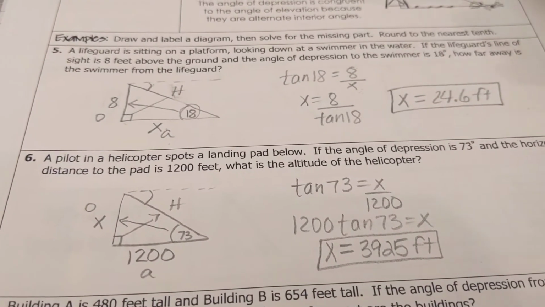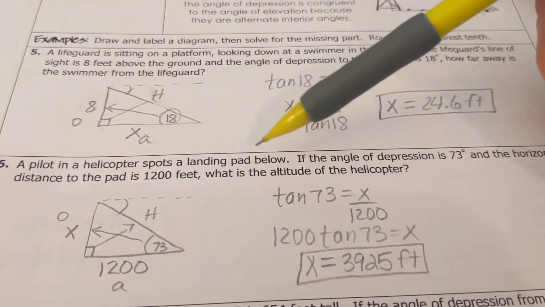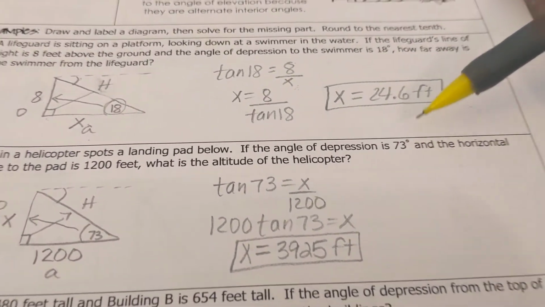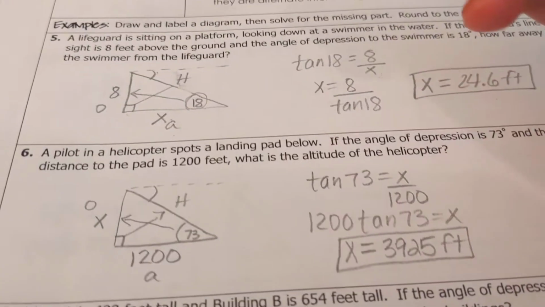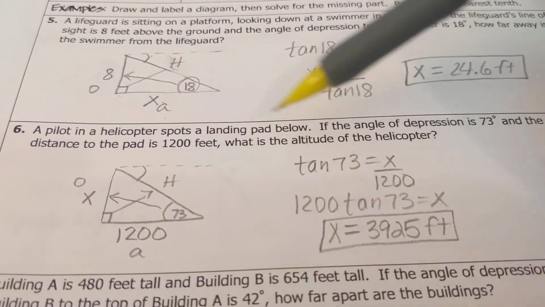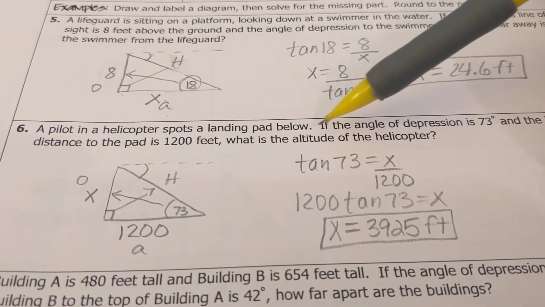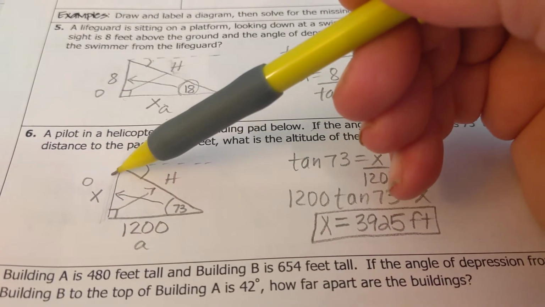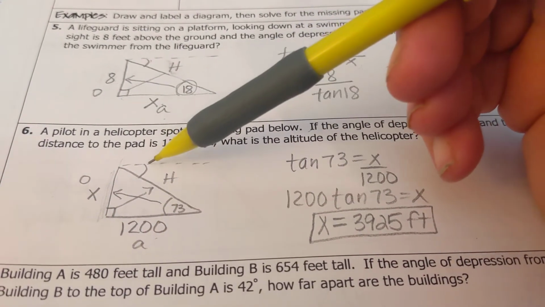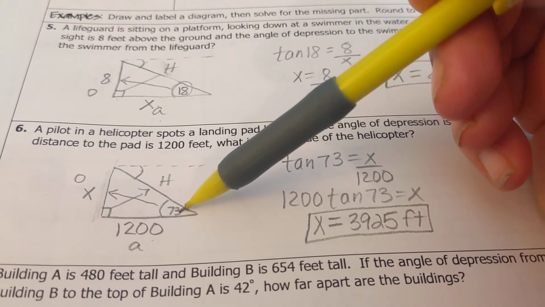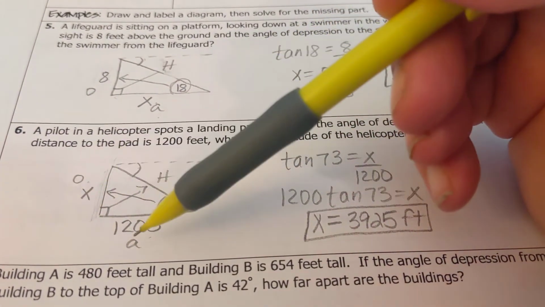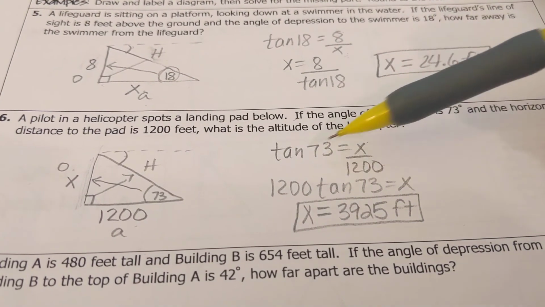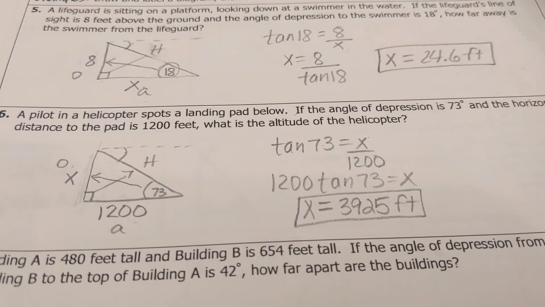And then the last example together. A pilot in a helicopter spots a landing pad below. If the angle of depression is 73 degrees, and the horizontal distance to the pad is 1200, what is the altitude of the helicopter? Altitude is just a fancy word for height. So we're actually looking for this side this time. Here's my horizontal distance. That angle of depression becomes my angle of elevation. So I have opposite and adjacent. So again, we have tangent of 73 is equal to opposite over adjacent. We're going to multiply and get 3,925 feet.